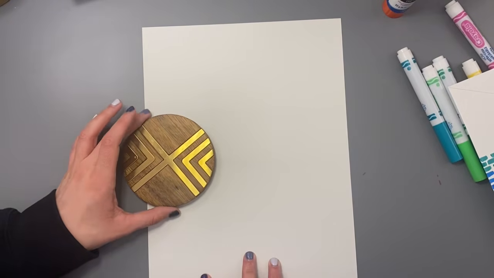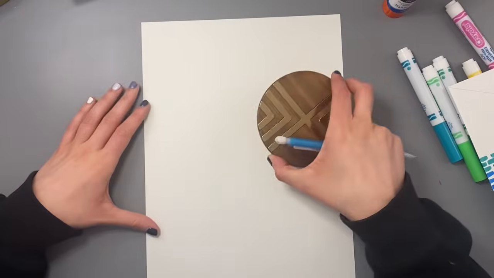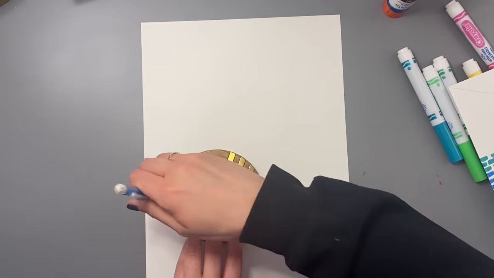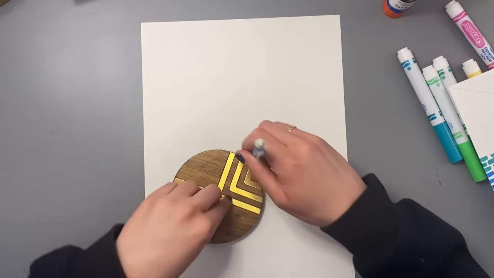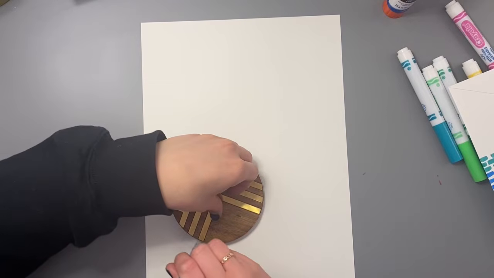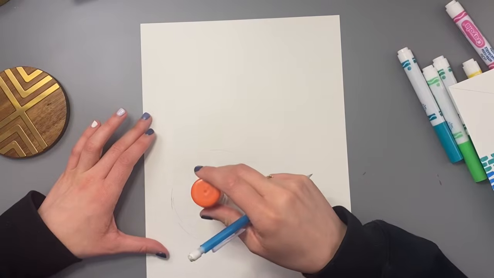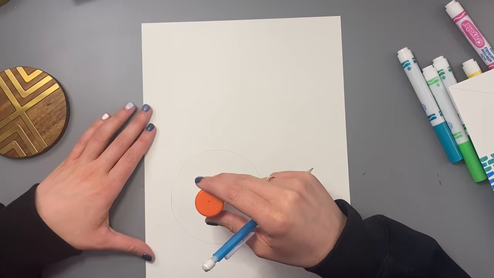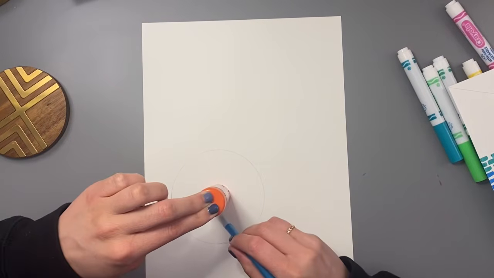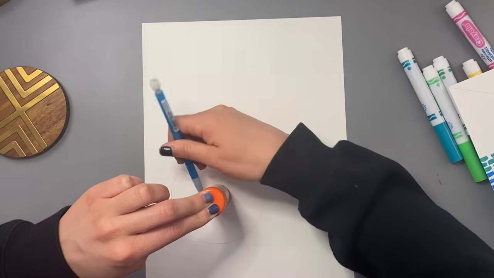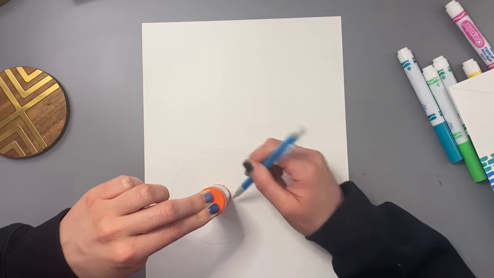So start with your largest circle and then trace around the edge of that by holding it down with one hand and tracing with the other. Then put your smaller circle in the middle of that. And you can kind of just guess where the middle is. My smaller circle happens to be this glue stick. You don't have to use a glue stick.